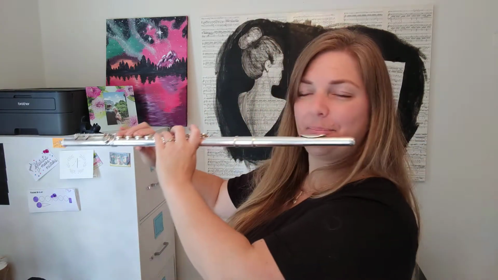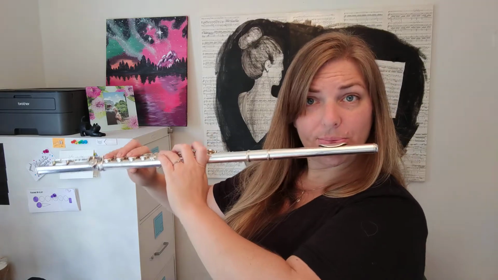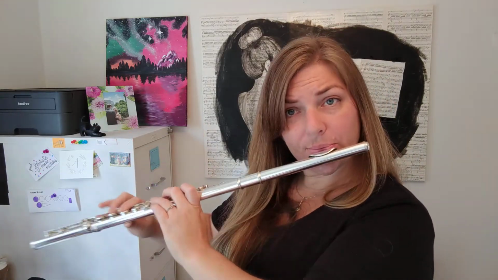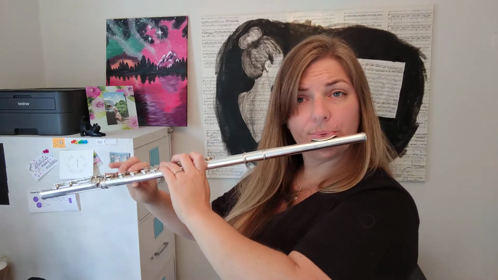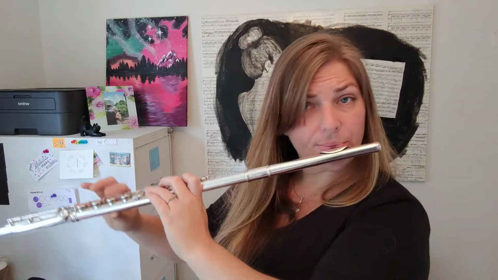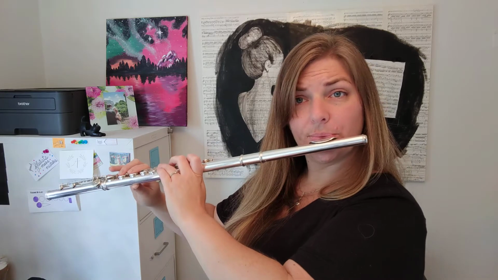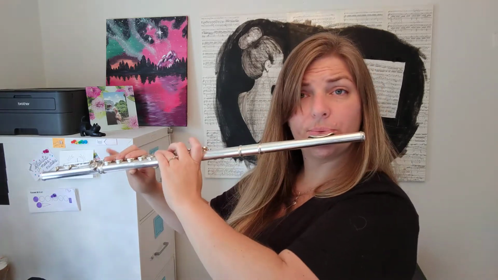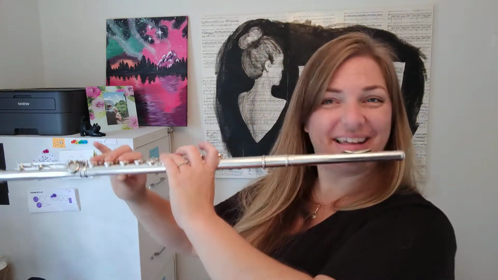Now we're gonna put our scale, our little 5-note scale pattern up the octave together, okay? And the last one with no break in the middle.